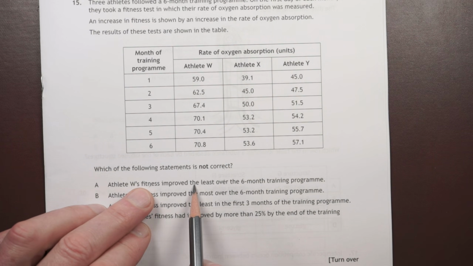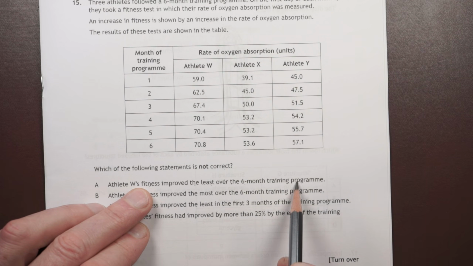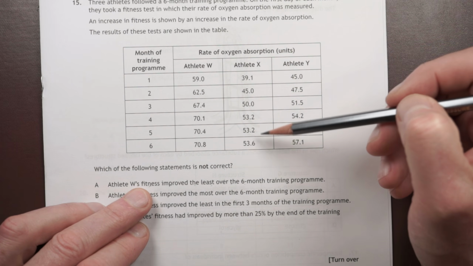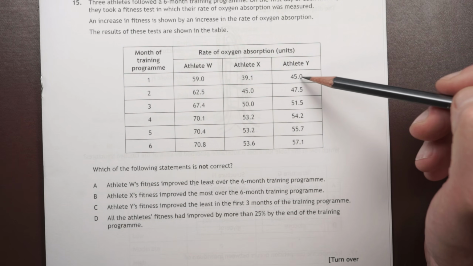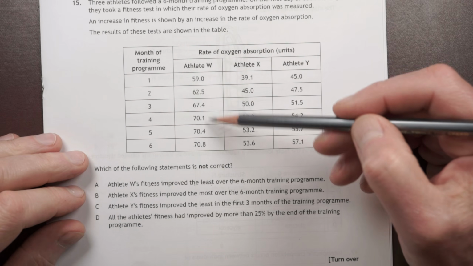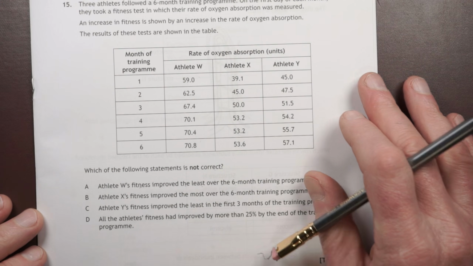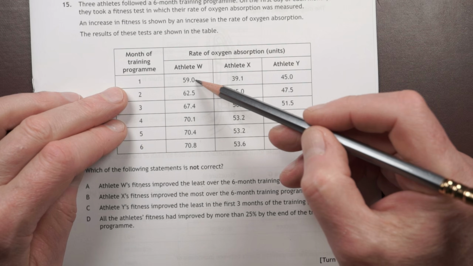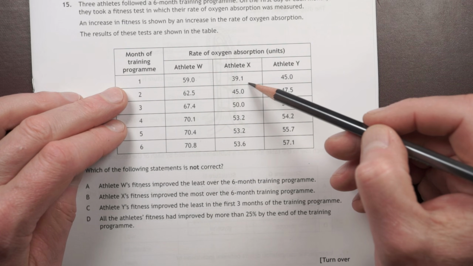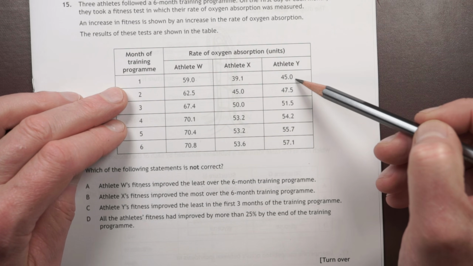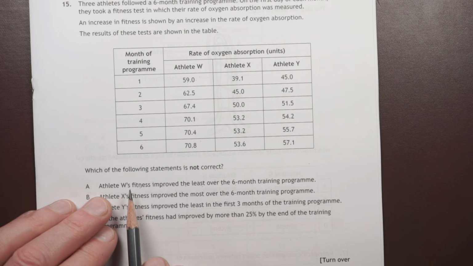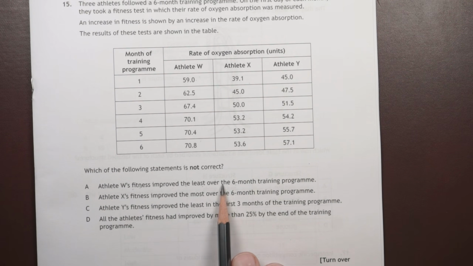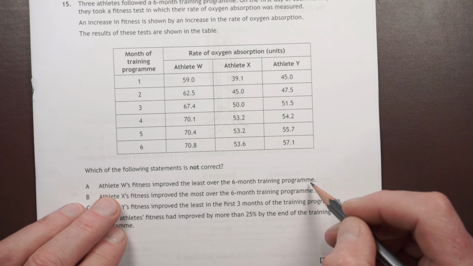Athlete W's fitness improved the least over the 6-month training program. Okay, we've got some absolute values here, and you might think that a proper way of doing this would be to do it by percentages, so you'd have a percentage change rather than absolute values. But anyway, they haven't got percentage changes, so we're just looking at absolute values, right? Athlete W started at 59, athlete X started at 39, athlete Y started at 45, so we should really be looking at percentage difference, but we're not. That's okay. We'll just use the absolute values, and athlete W's fitness improved the least over the 6-month training program. Is that true?